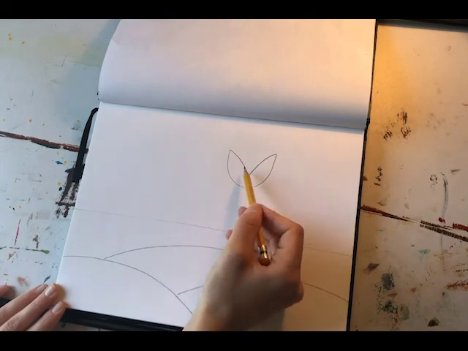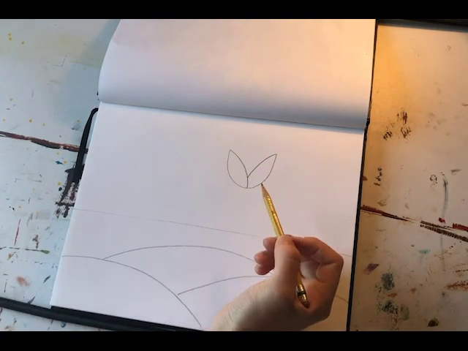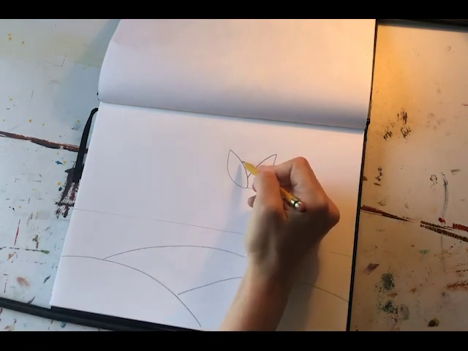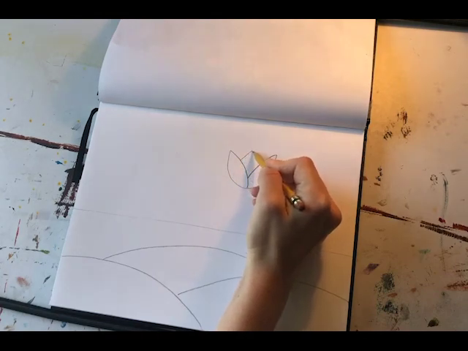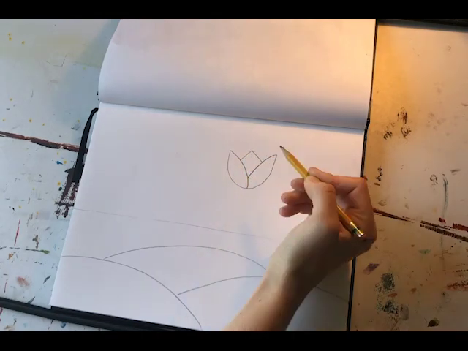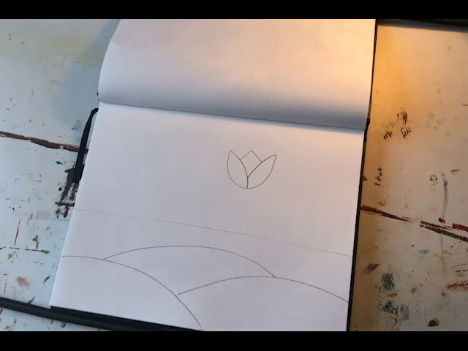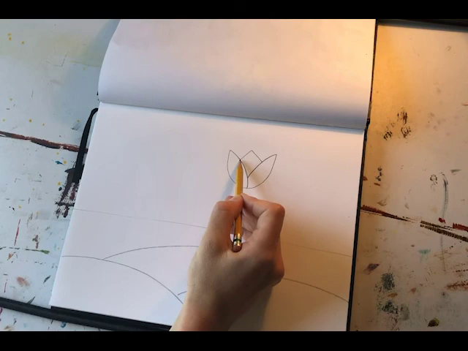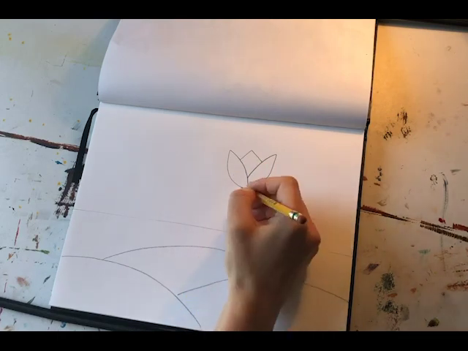This kind of looks like a letter. What letter does it look like? Maybe a Y? And then there are some petals in the middle of the tulip. So I'm gonna do something kind of like that. Almost like a triangle, the beginning of a triangle, but I'm not gonna make the bottom line.